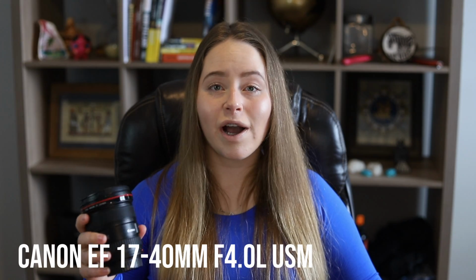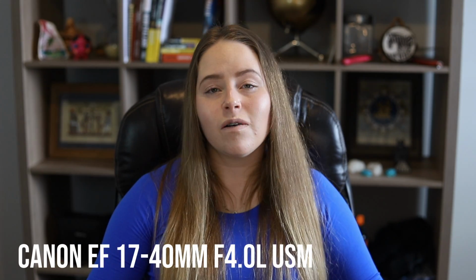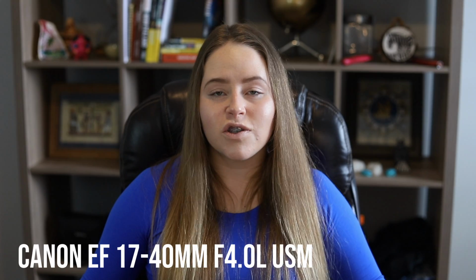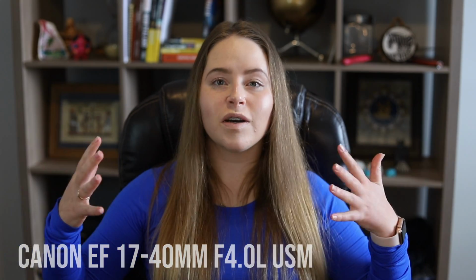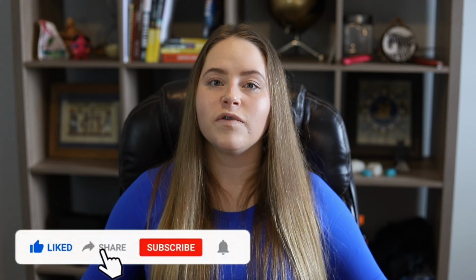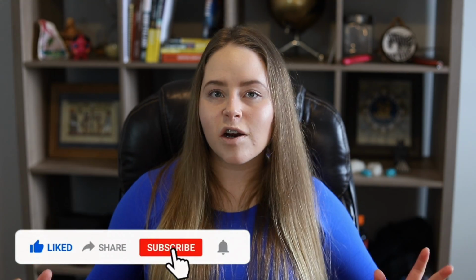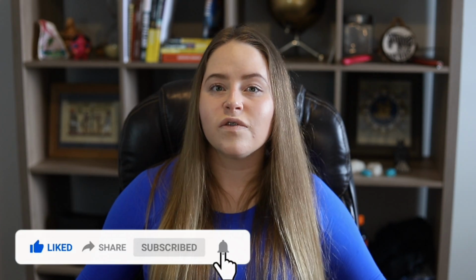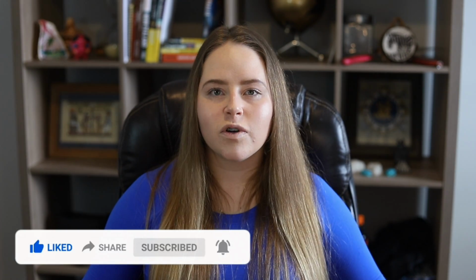So first off, we have the Canon 17 to 40 millimeter wide angle lens. It has an f-stop of 4.0, and as the name suggests, it can basically capture a huge amount of stuff that's going on in the background. So it's great for landscape photography, cityscapes, any type of architecture, star photography or waterfalls, it can capture all that. It's also a great lens for vlogging because it can basically capture your face and everything that's going on in the background around you. So I'll give you guys a few examples of stuff I shot on this lens.